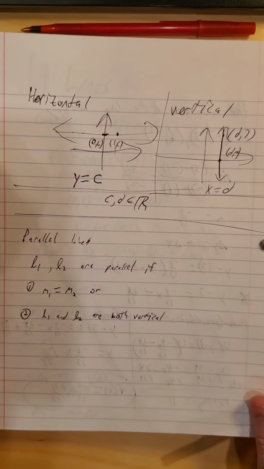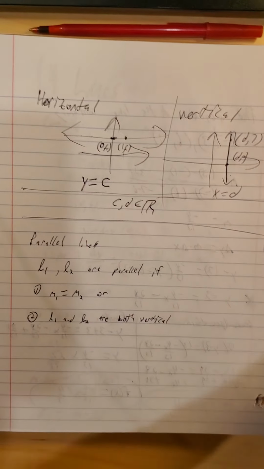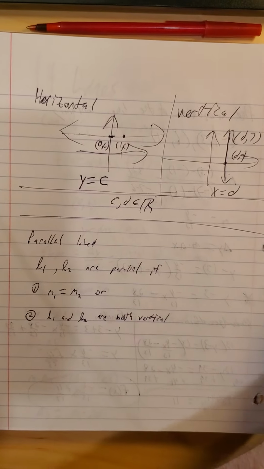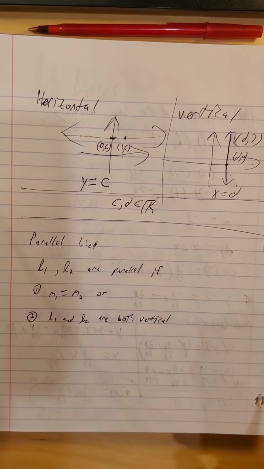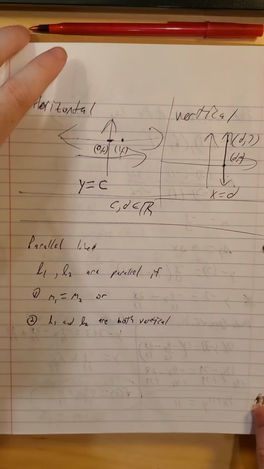So perpendicular is where we get a little bit more involved. In this one, we get to play with a little bit of a proof too. And now let's just start a fresh page for it.